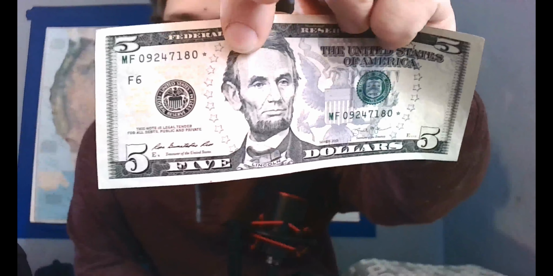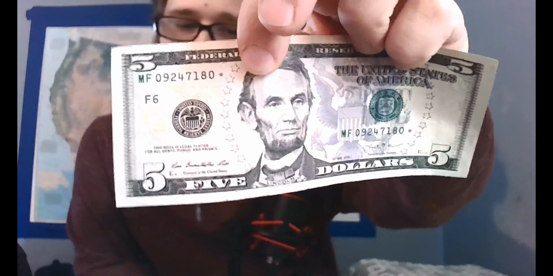I got this $5 bill, and it is not just any $5 bill. It is a star note. You can see instead of a letter, it has a star at the end of it. And that got me thinking. I know what a star note is. I know what to look for. But what exactly is a star note? What's the whole premise behind a star note? In today's video, I'm going to tell you just that.